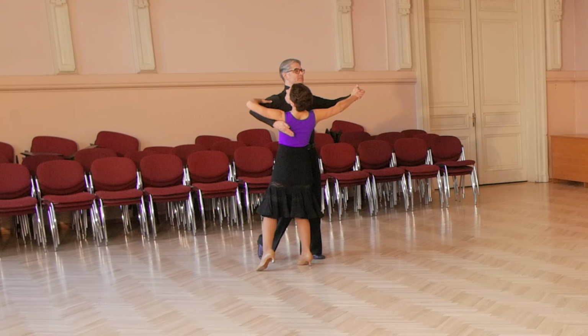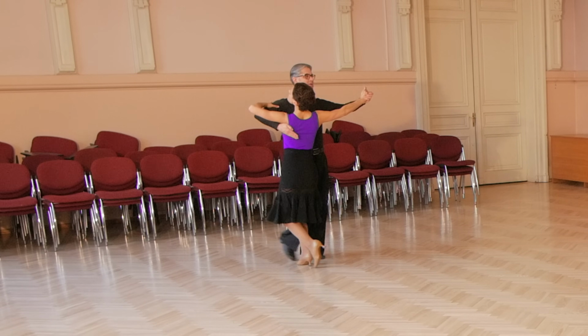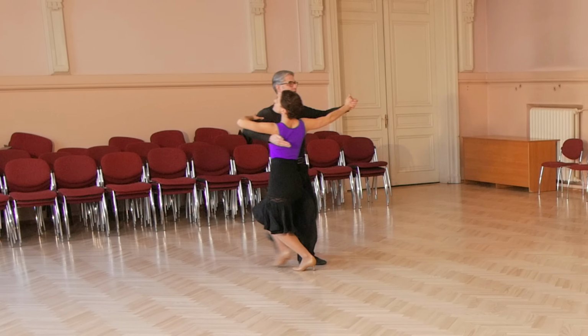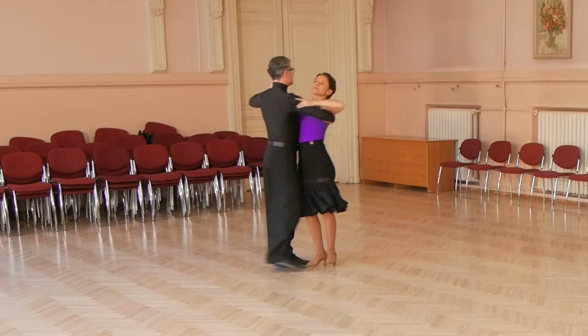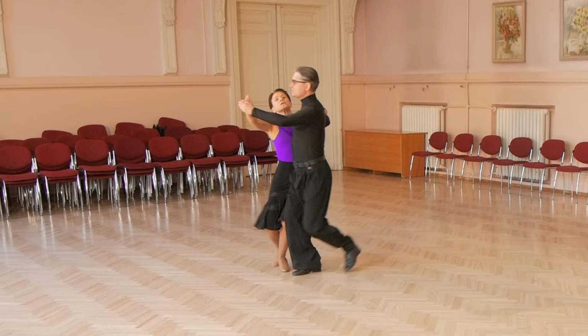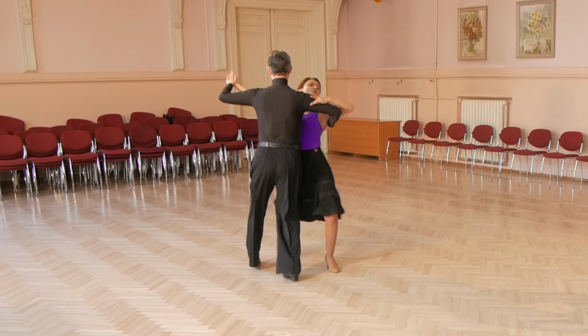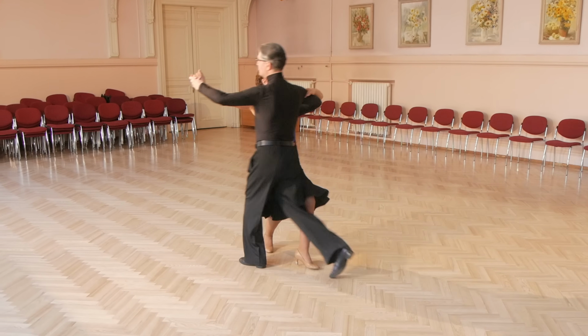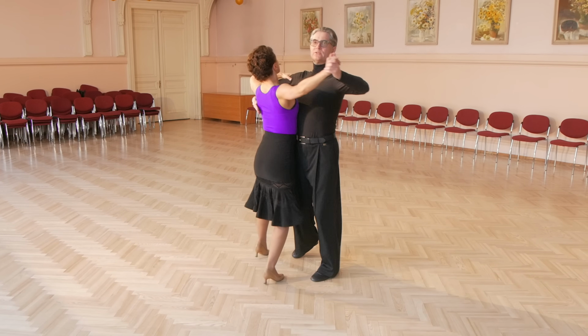And now lady steps. Lady starts with left foot. Back in CBMP, back, close in heel turn, forward in promenade, forward in promenade, forward, forward, forward outside partner, forward, to side and slightly back.